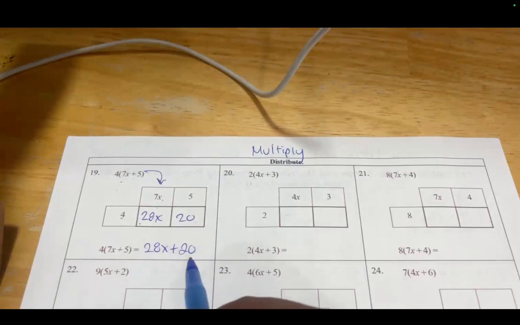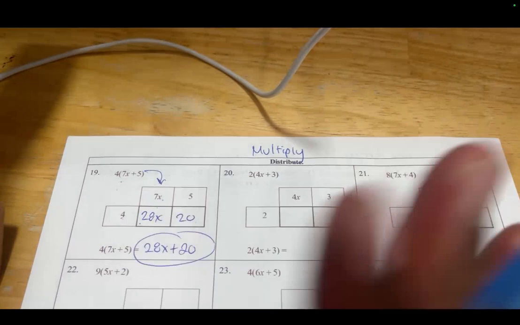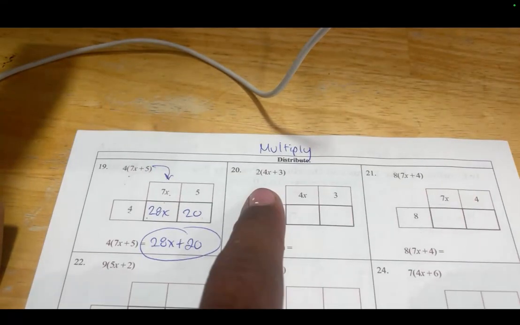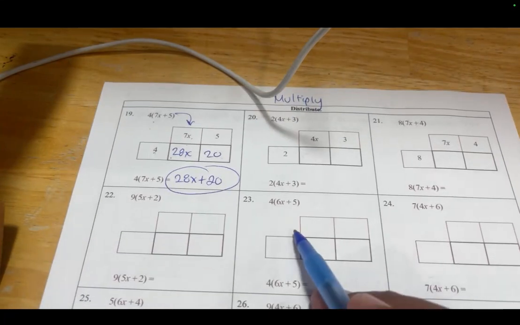Now, do these have the same letter? No, so I cannot do anything else. I'm done. And I would do the same thing here. So let's go down a little bit. We'll do this one here.